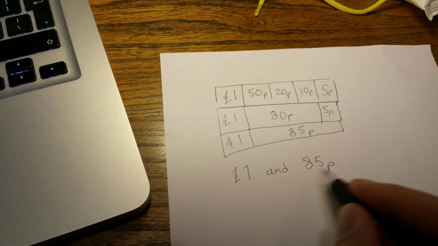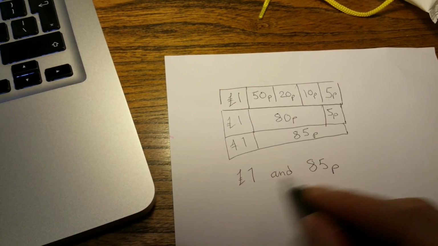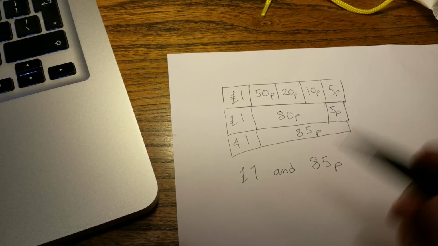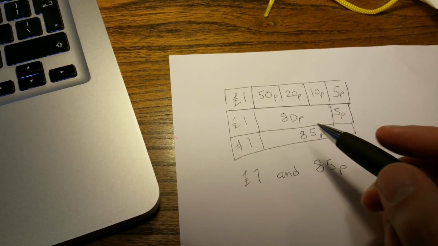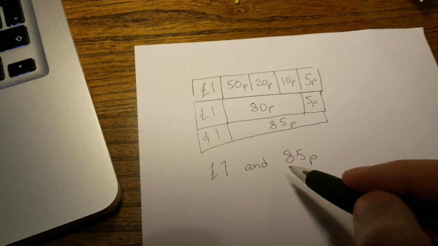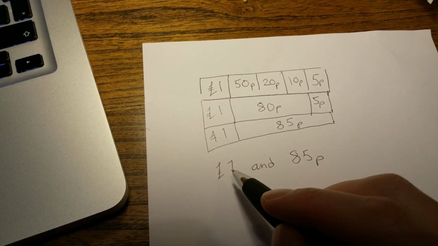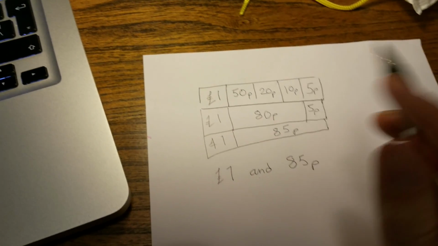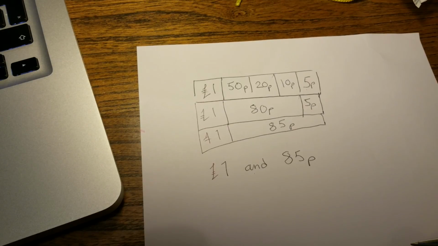Now, at this age group, I wouldn't write that as a decimal. We haven't taught decimals in addition or subtracting. So to introduce it like this would be too soon and not the way I'd want to introduce it. I just want to keep that as £1 and 85p. I'm not going to use a decimal place. We haven't taught that to them yet, and I don't want to confuse anybody.